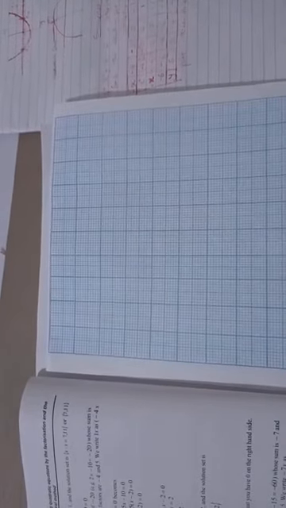Then I'm going to plot my x variables. I'll look for the highest point in x, which is 4, and the lowest point in y, which is -4, and the highest in y is 14.